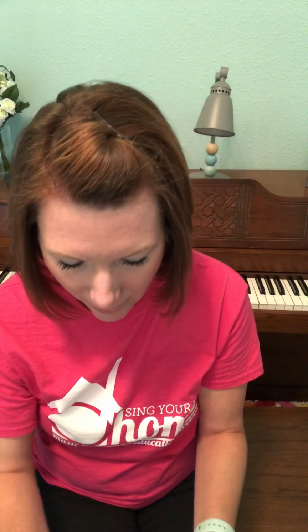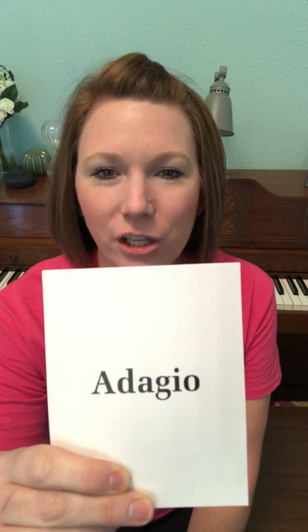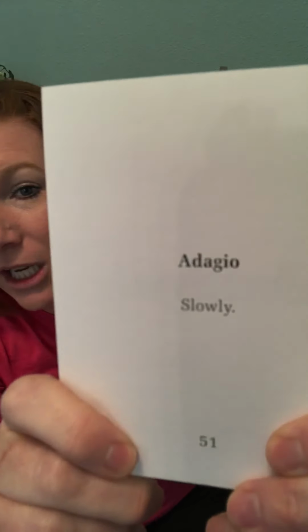Okay, now let's use some music words to describe those tempos that we've been listening to. Some fancy vocabulary for you today. Let's start with this one here, adagio. Adagio means slow. Okay, here's the back of the flashcard for you. Slowly. Adagio, slow. Another word for slow is largo. You'll see that one a lot, largo. Largo means slow. Adagio means slow.